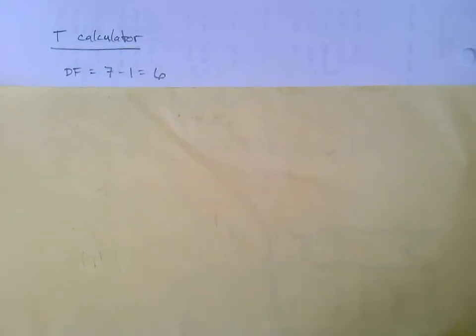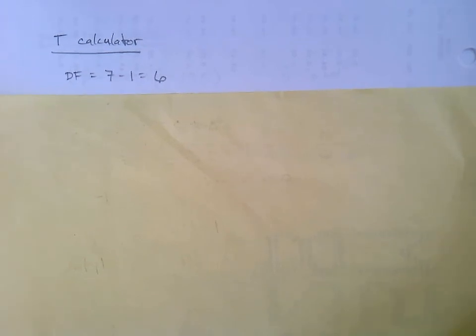At this point, with all those numbers in our pocket, we go to our T calculator in StatCrunch, and we're going to figure out the upper T score. Make sure you're in the between mode at the top. The degrees of freedom is 6, right?